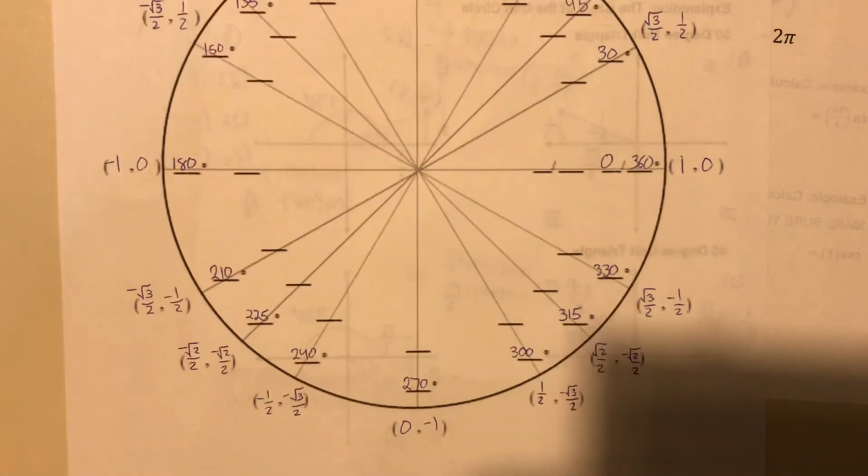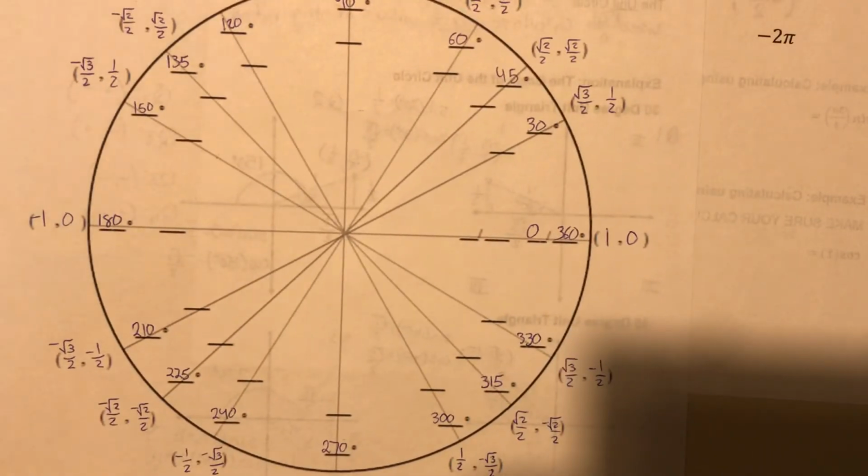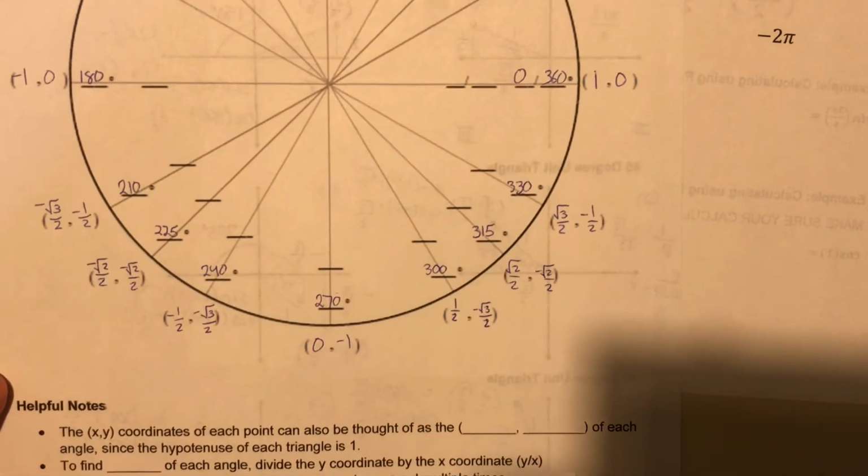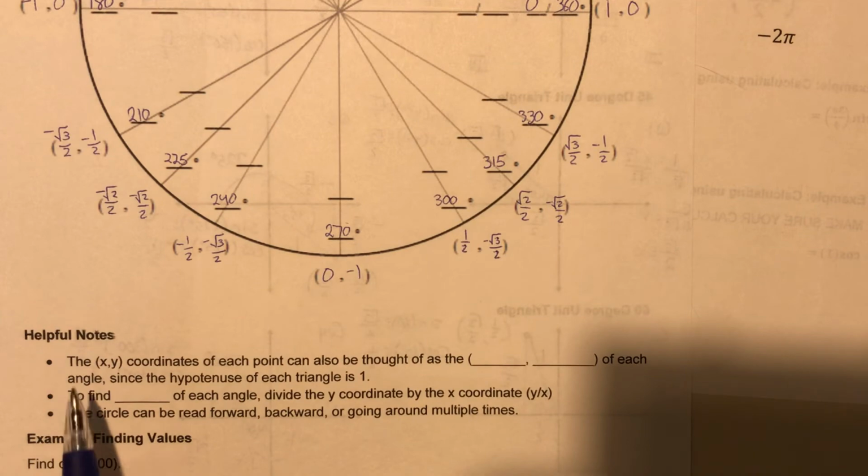So that is the unit circle filled out. Remember this diagram. Continue using this diagram. It's going to be helpful for you. Here are some helpful notes. This is one we already talked about on the front.